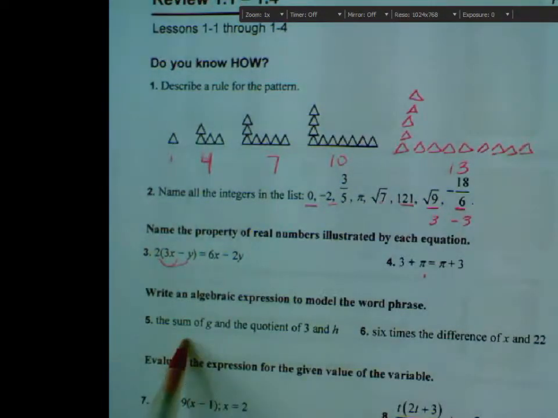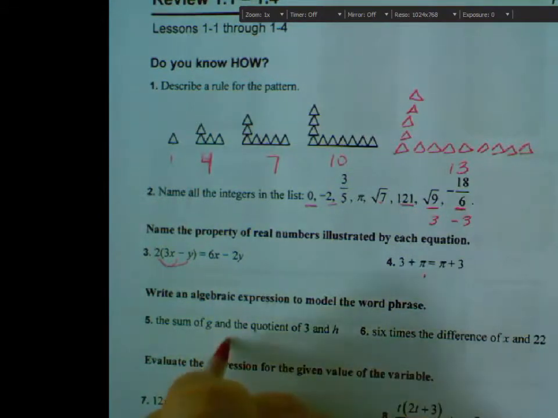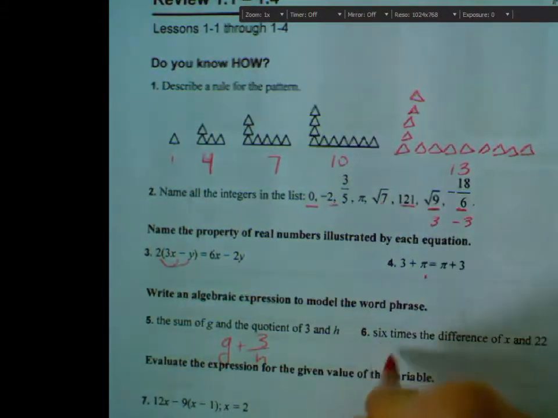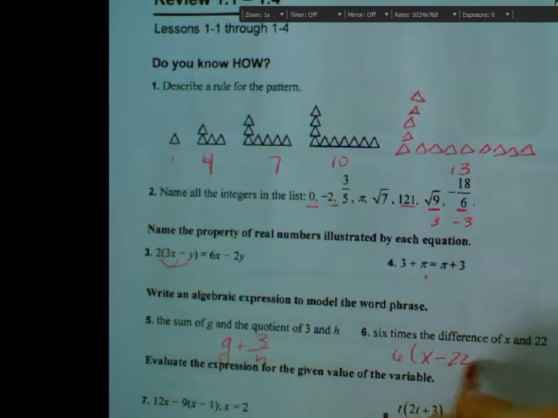In order to translate this g and the quotient of 3 and h, you would write g plus 3 over h. 6 times the difference of x and 22 looks like that.